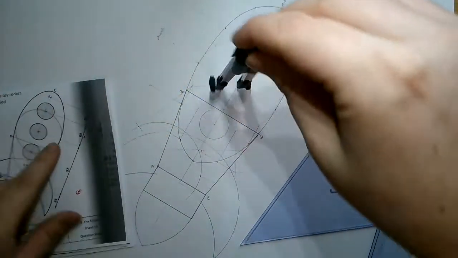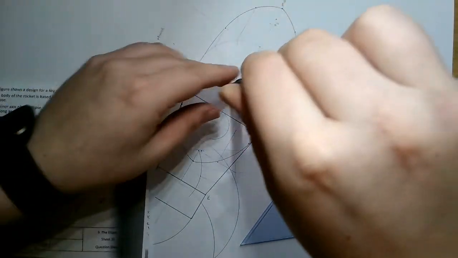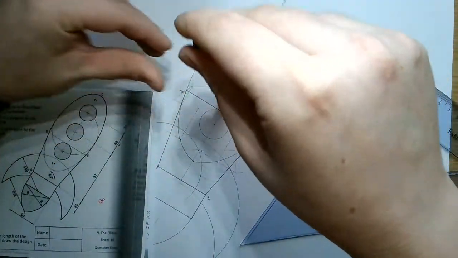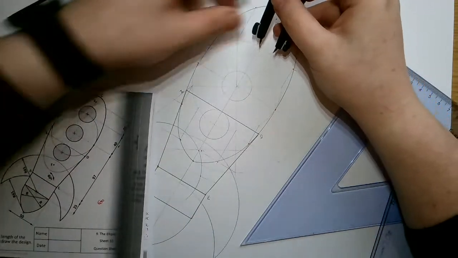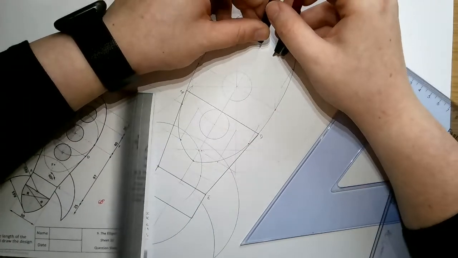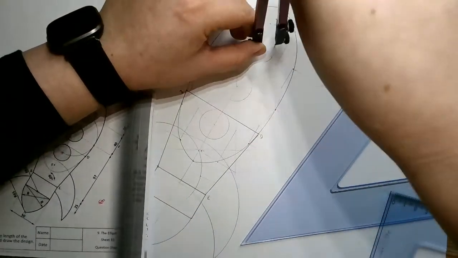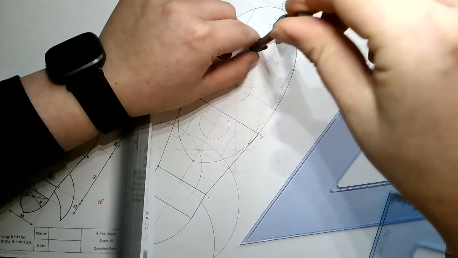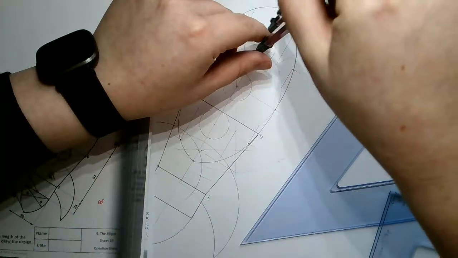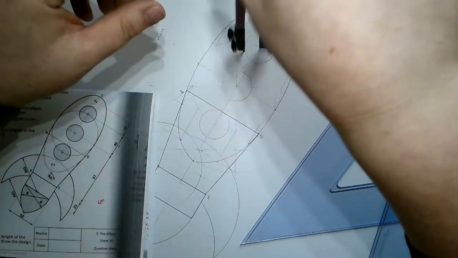Put one from the center, just like this one, and one from the last part of the major circle out here, or the minor circle out here. Got a new compass. It's not great, lads. Just moving. Okay.